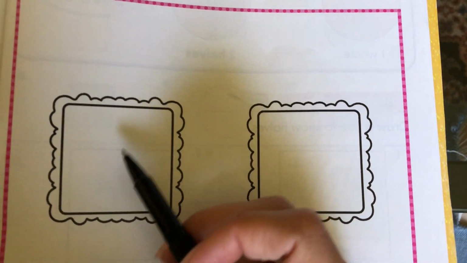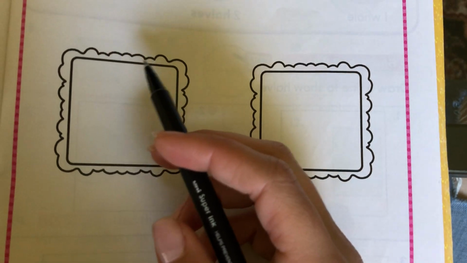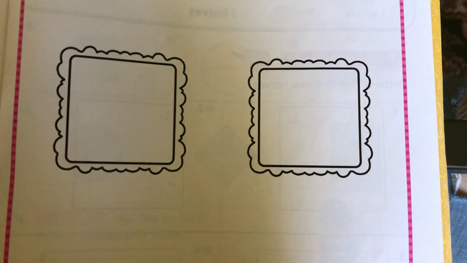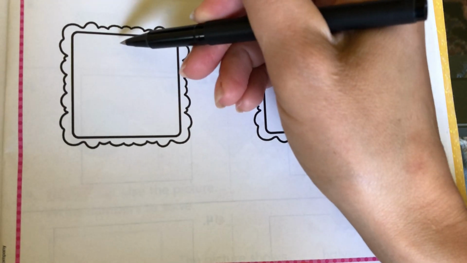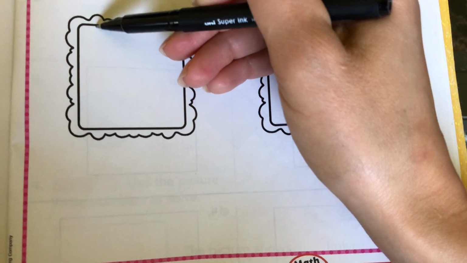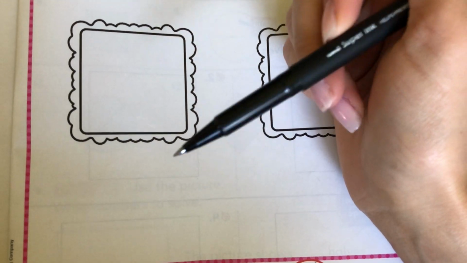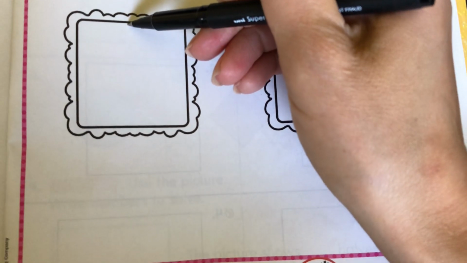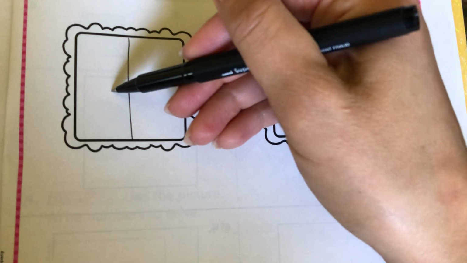There were two friends who wanted to split this sandwich. They were out on a picnic, okay? How should they split their sandwich so that they each get an equal share? Well, let's see. If I do a line down here, they're not going to get equal parts. But if I cut right down the middle, they would each get an equal share.